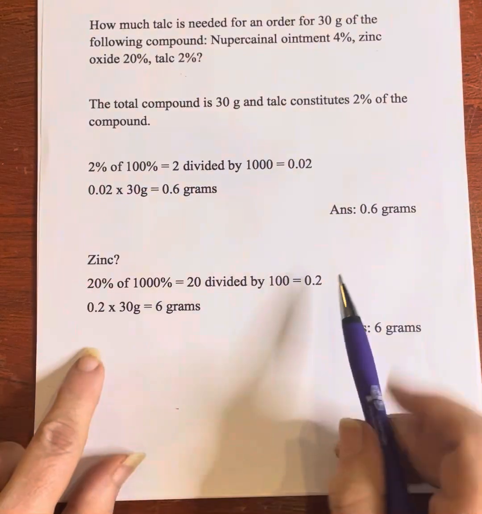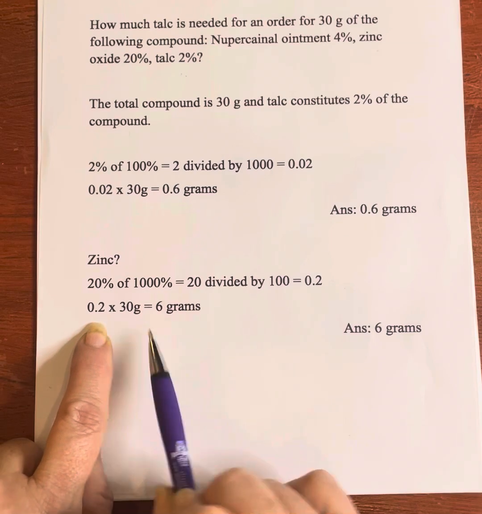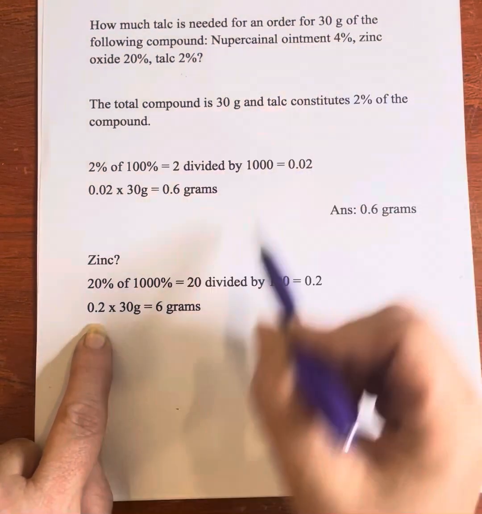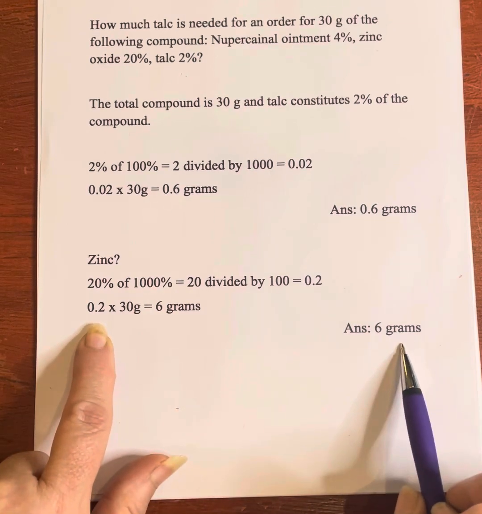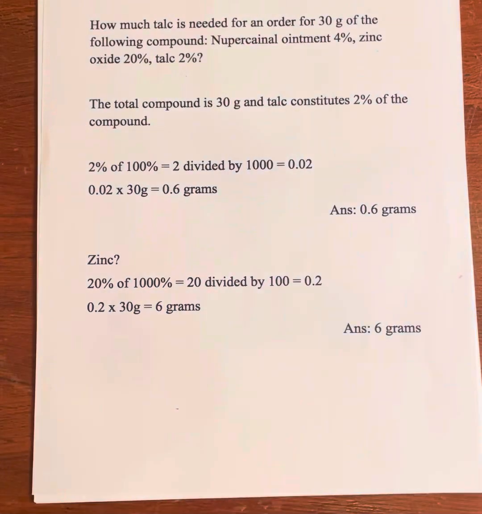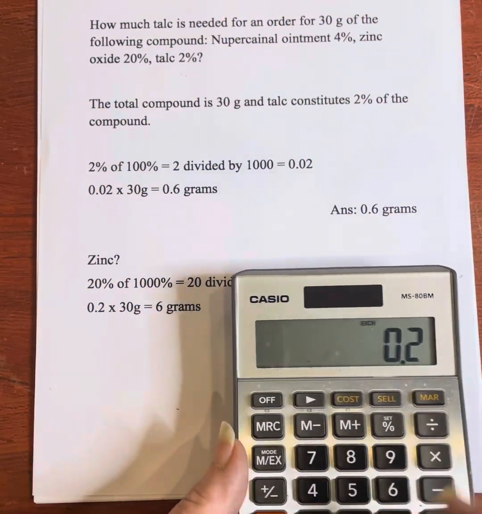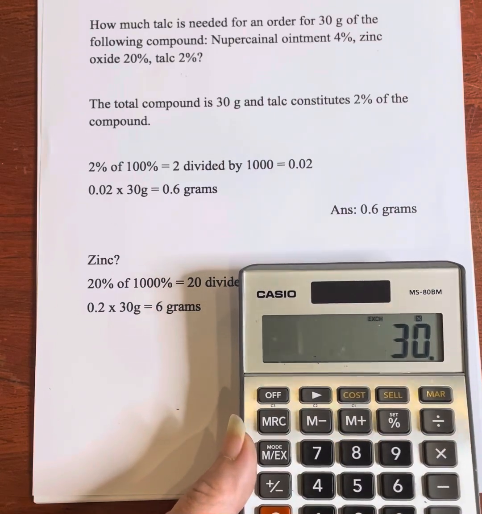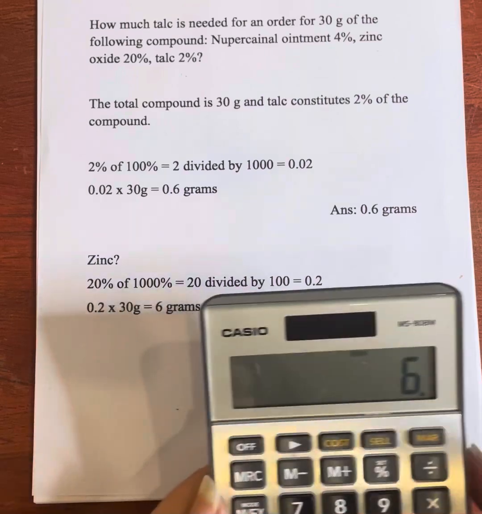Then we take 0.2 and multiply it times the 30 grams, and that will tell you how many grams of zinc will go into that. So 0.2 times 30 equals 6 grams.